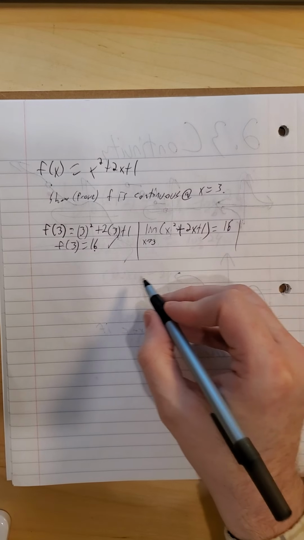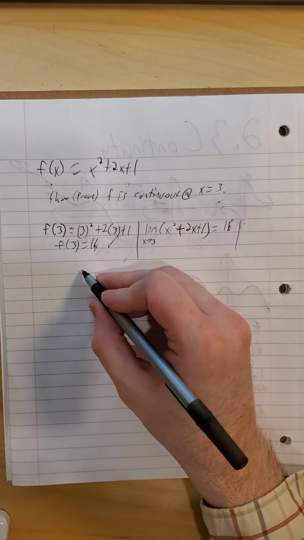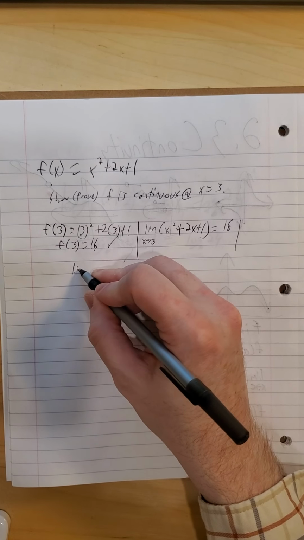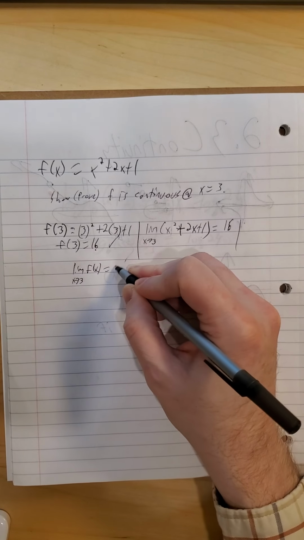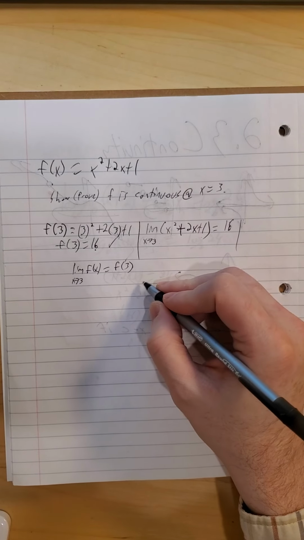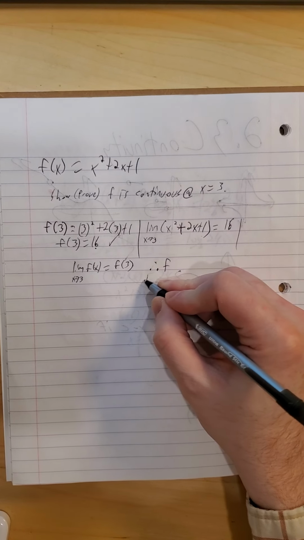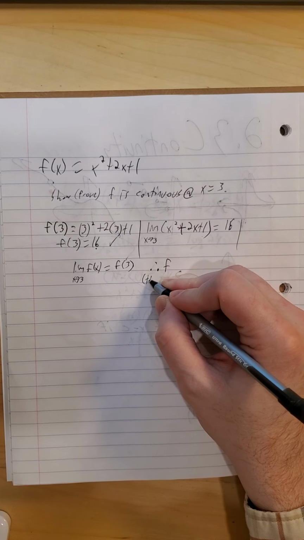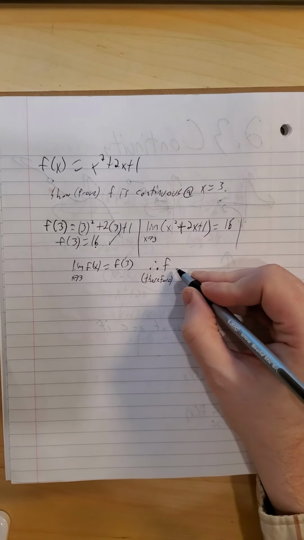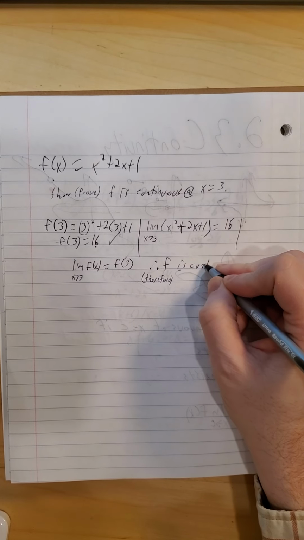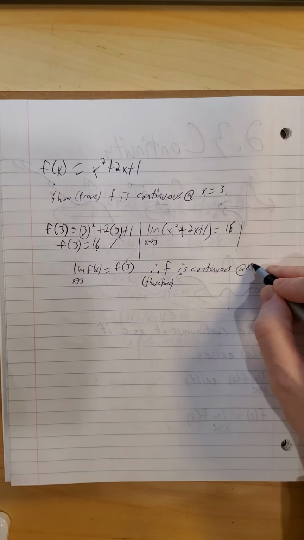And since those two values agree, we do have continuity at 3. The 3 dots there is mathematical shorthand for the word therefore. So therefore f is continuous at x equals 3.